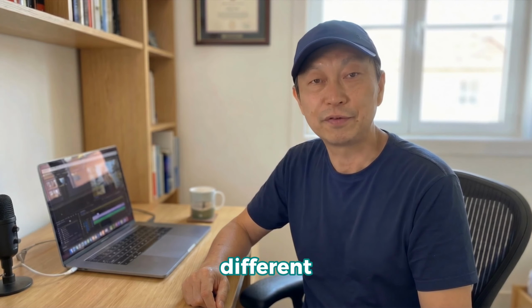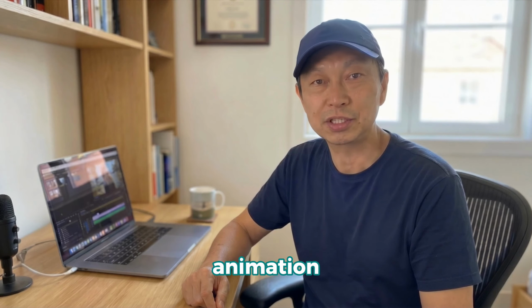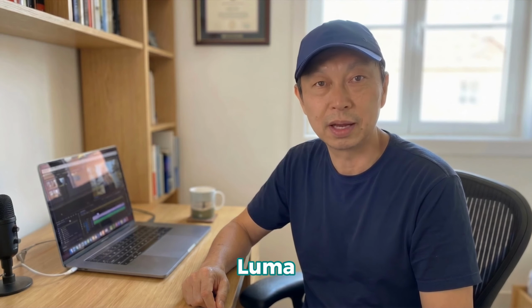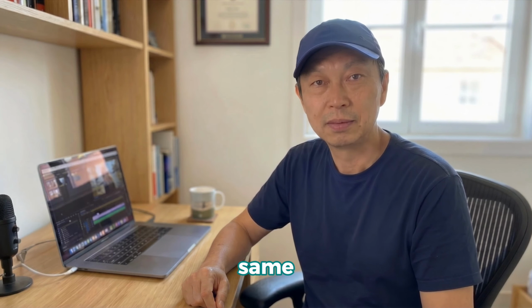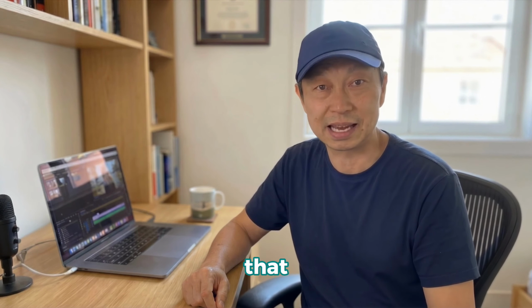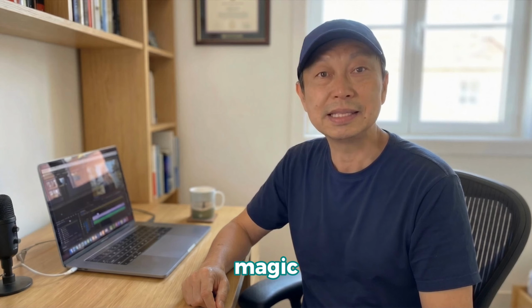If you want to use a different free tool, Meta AI does animation too. So do Pika and Luma. The skill is the same. Pick whichever one works for you that day. That's the magic. Take a breath.